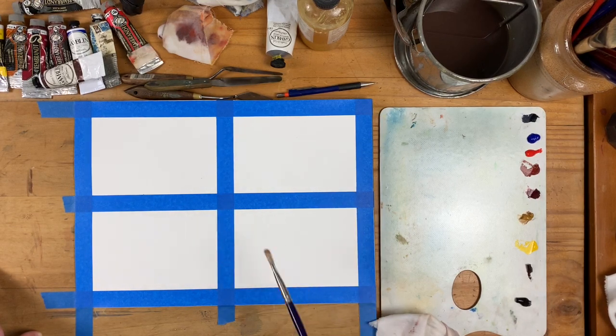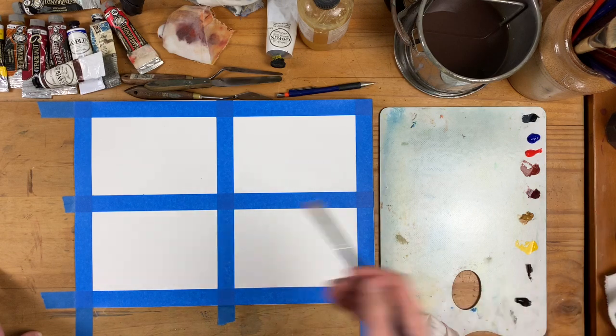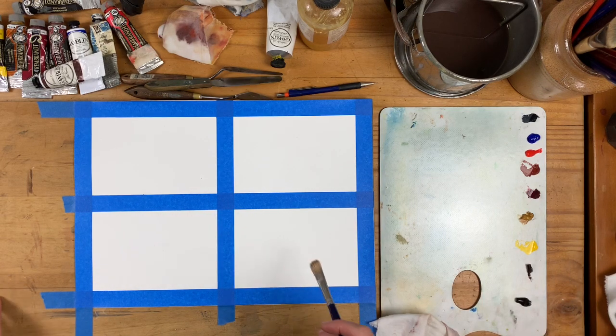Mind you, there are still some of the techniques that we're going to be doing here with oil, which again you could be doing with acrylic, where we're wiping away back to the white of our surface.